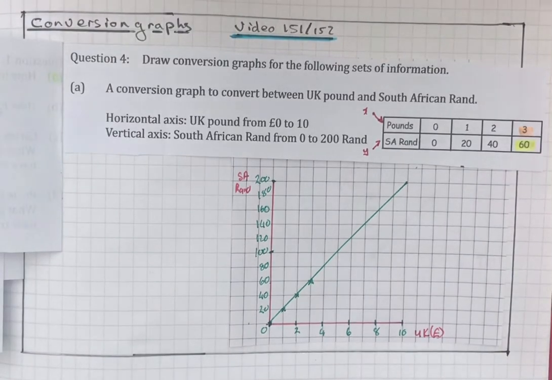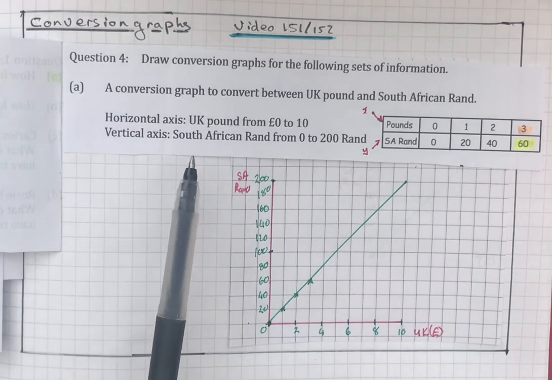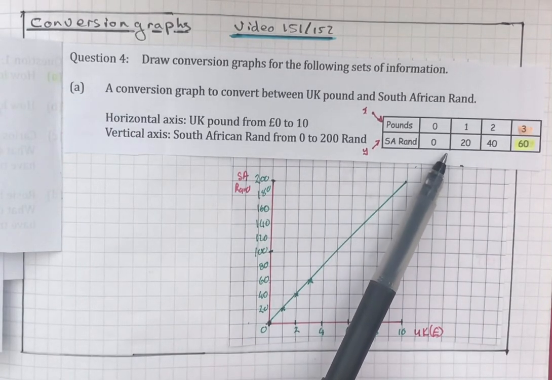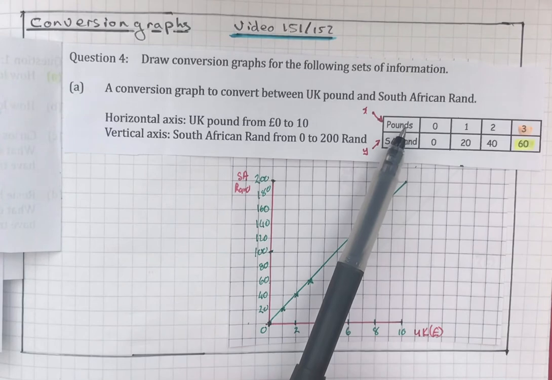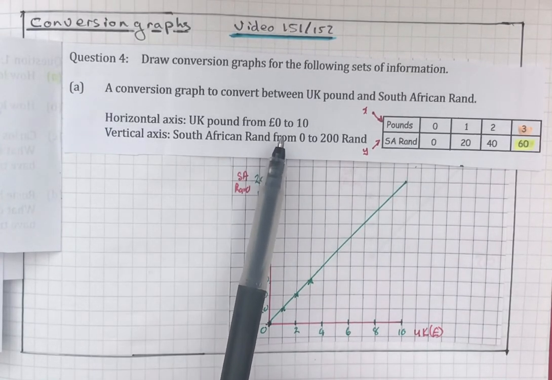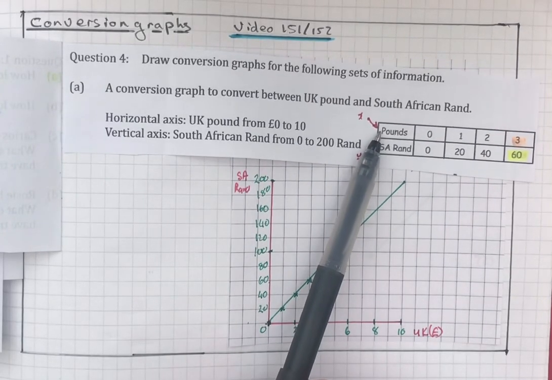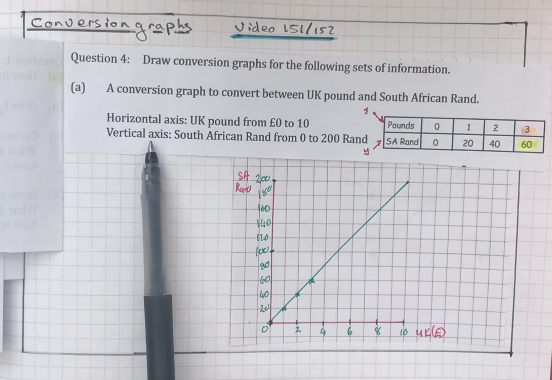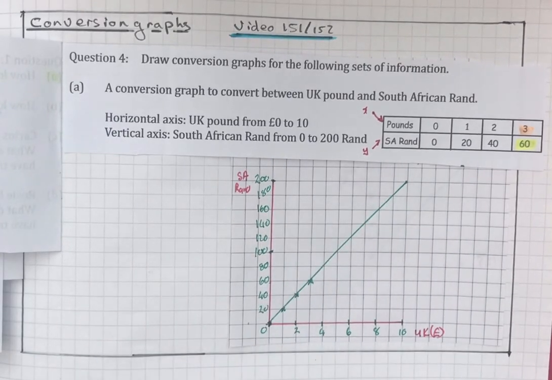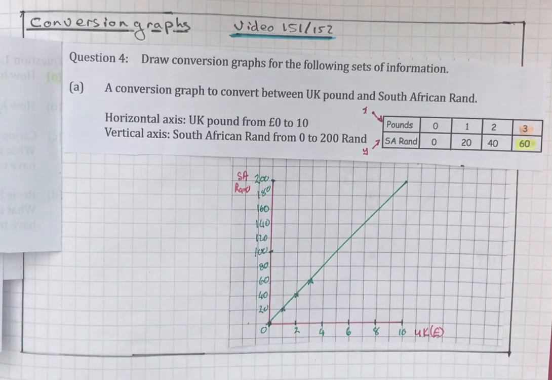Question 4 asks me to draw a conversion chart, and you tend to find that's one of those questions that throws people. This time round it's given me a table with some data to convert from UK pounds to South African rand. It says I need to go from 0 to 10 on the x-axis. Normally the first row is the x-axis, the vertical, the y-axis is South African rand. So I need to go from 0 to 10 along and from 0 to 200 up.